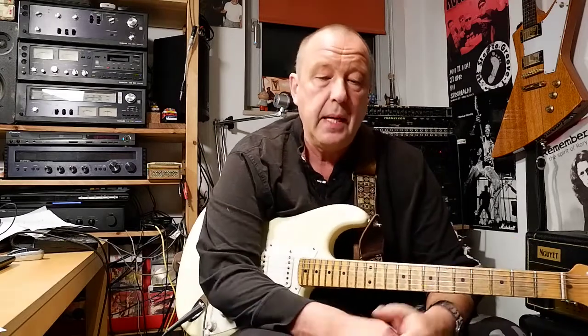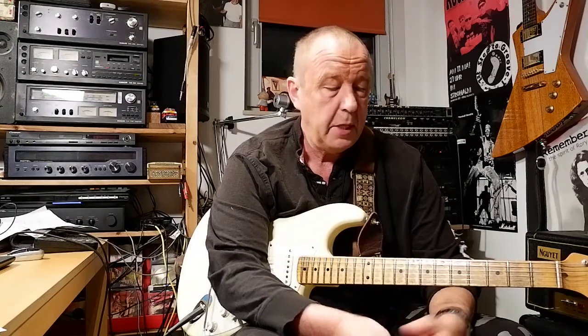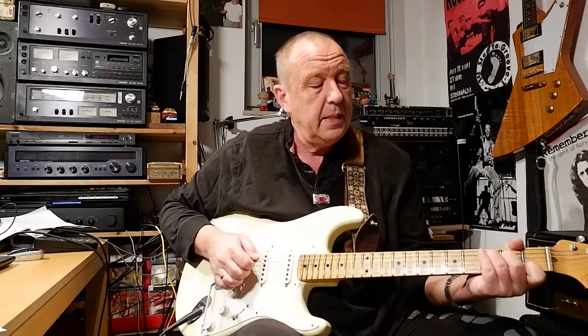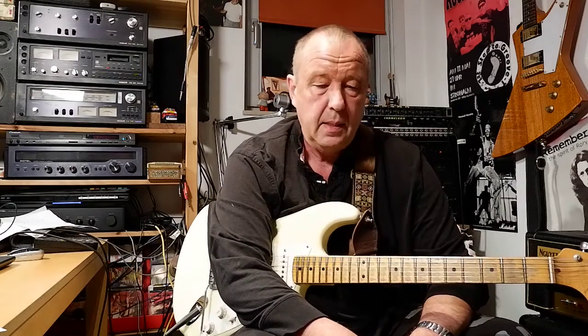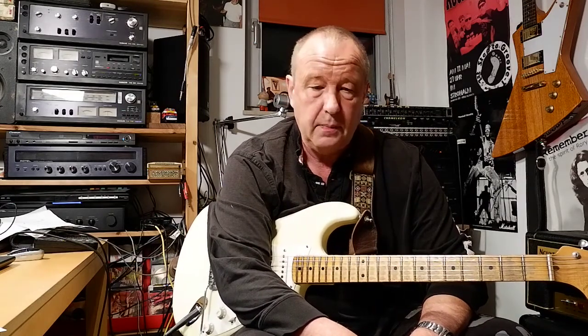But if you look at the major scale, you will see, so we need a C major, and the D major scale has no C major chord. It has only a C sharp diminished chord.